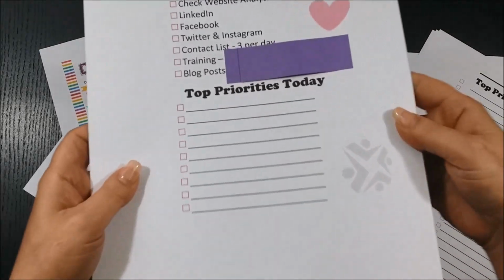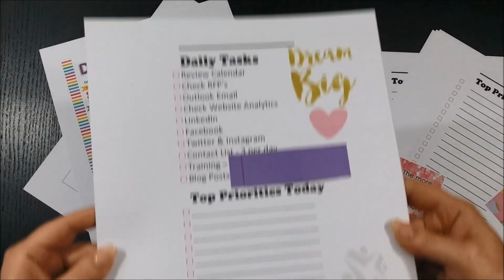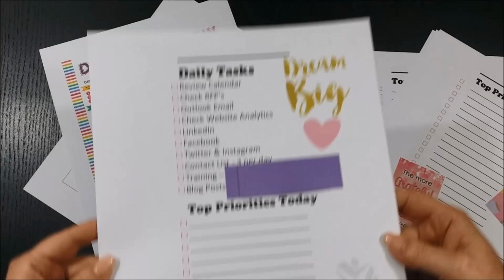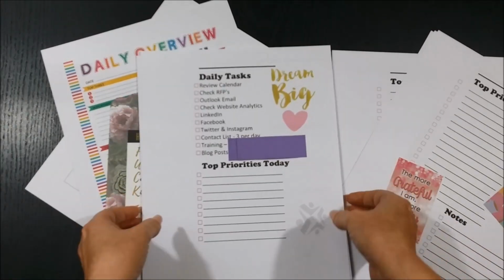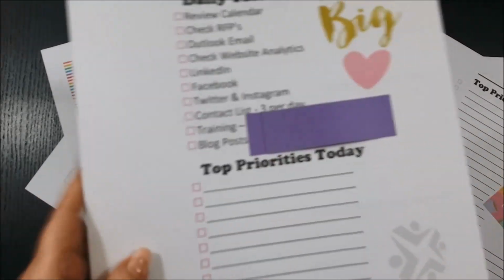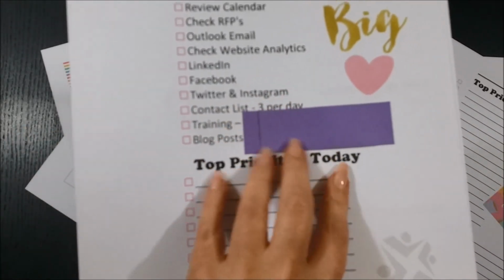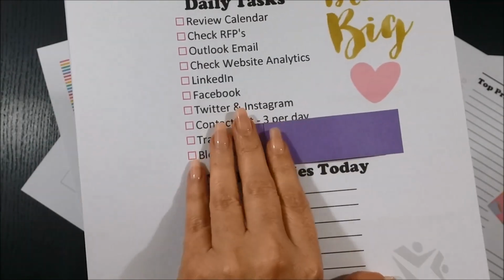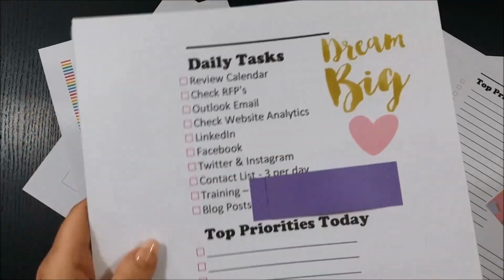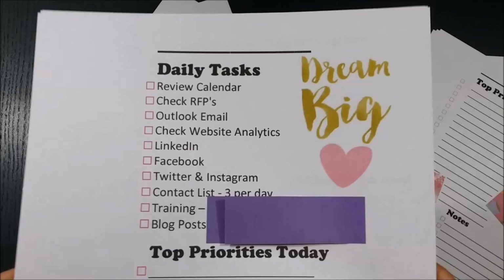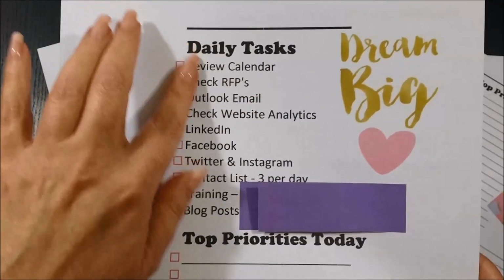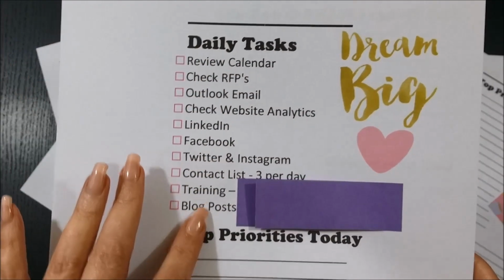So this is a full-size sheet, which I will cut down to fit the Classic size Happy Planner. I did cover up some personal info there for different companies that I do training with, so I covered up their names. Other than that, this is a customized page that I made specifically for me and my daily tasks for work.